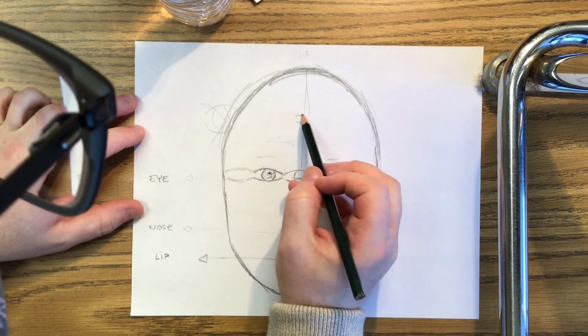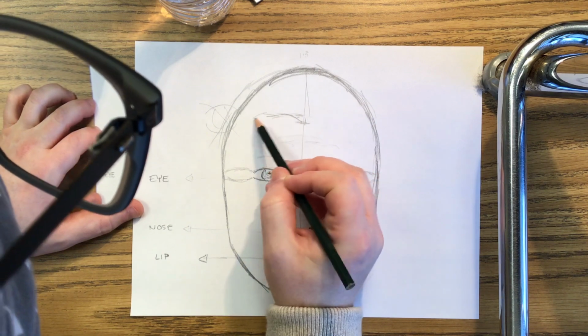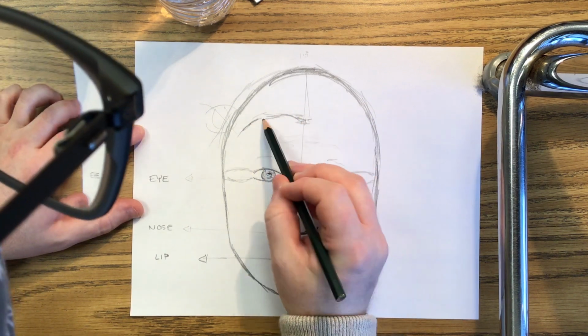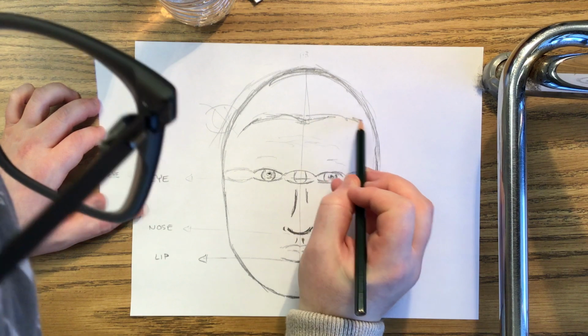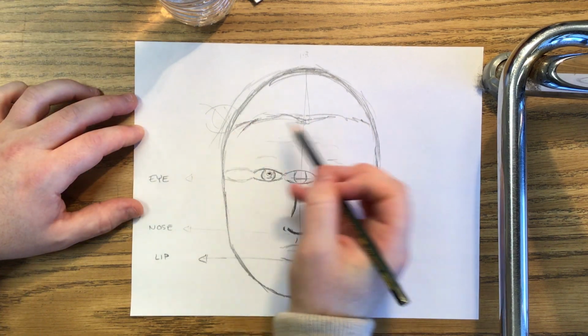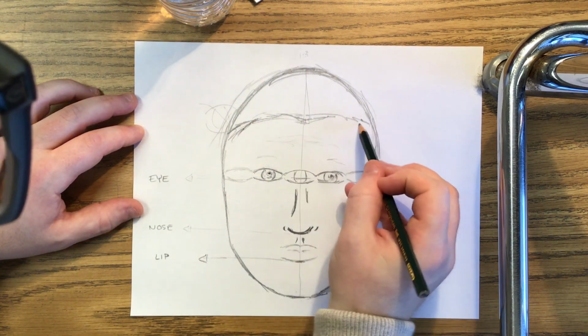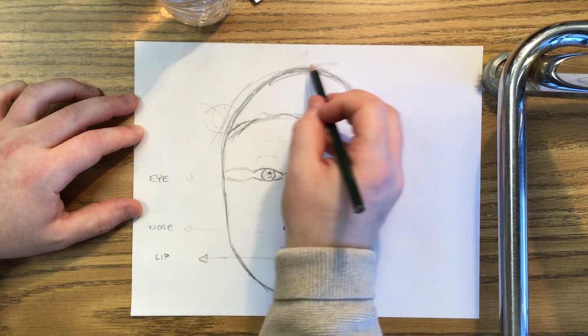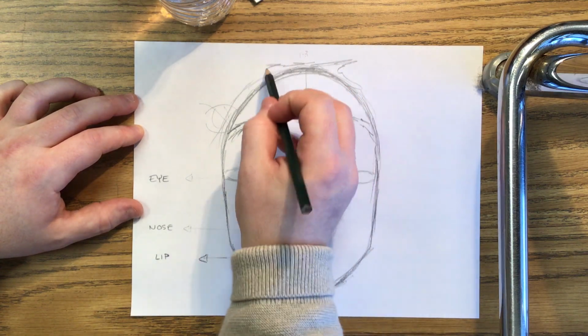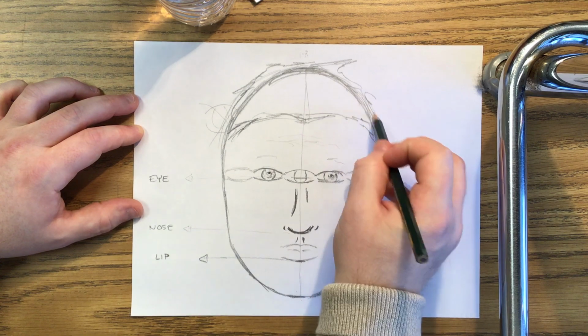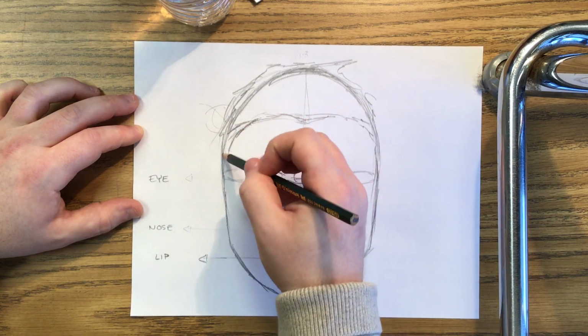So here's where you can establish the hairline. Now this will dramatically change for everybody, especially depending on what kind of hair you have, but I'm just going to draw a short cut, a little spiky or something like that. Bring the hair down to the sides.